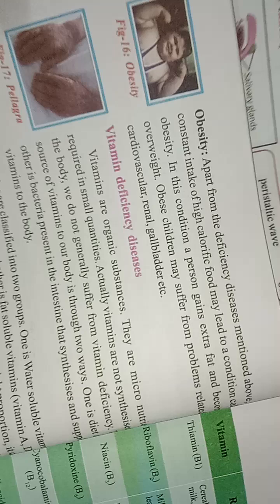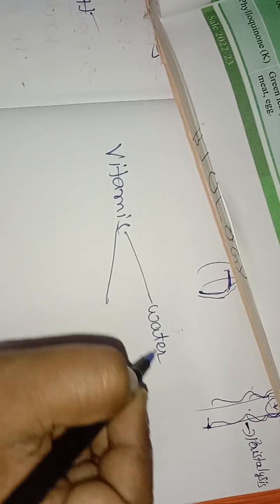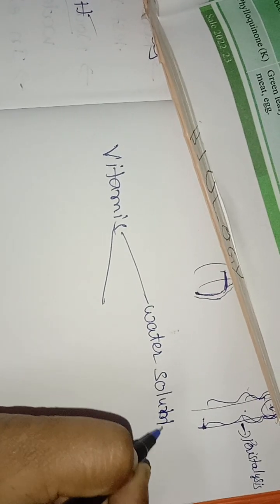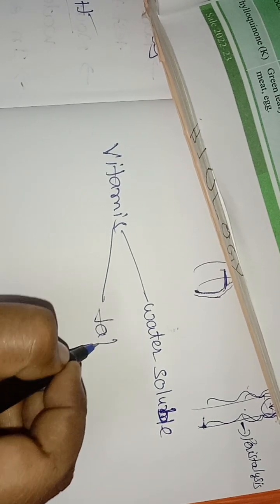Before that, we discuss the classification of vitamins. Vitamins are classified into water soluble and fat soluble.